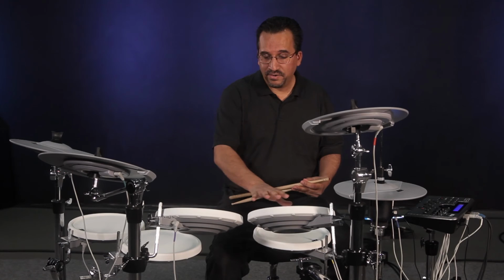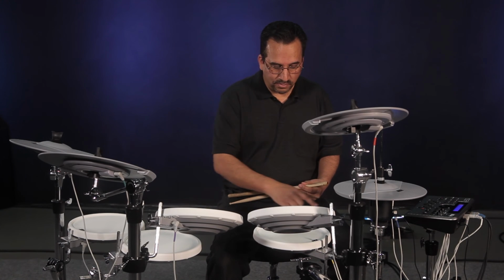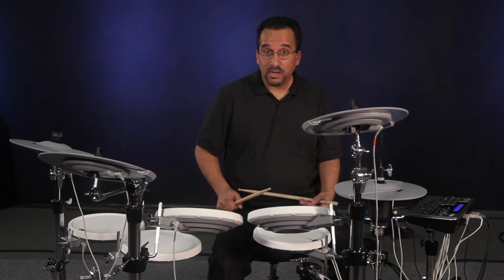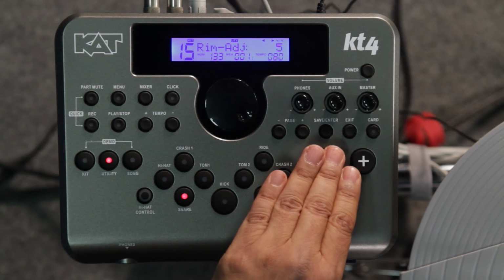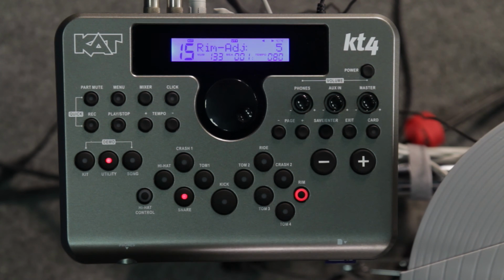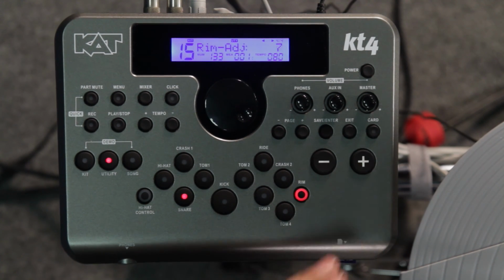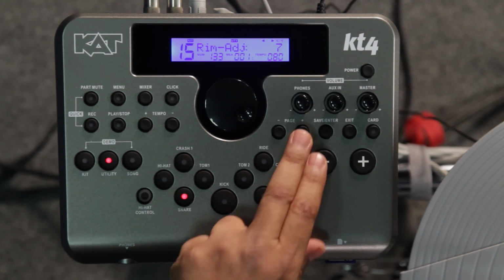The next parameter is rim adjustment. This is the sensitivity for each pad rim zone. So if you strike rims really hard, you might want to crank up the rim adjustment to maybe 5, or if you're a softer striker, then you can have a little more sensitivity on the rims.